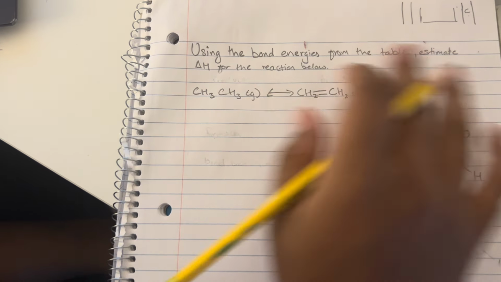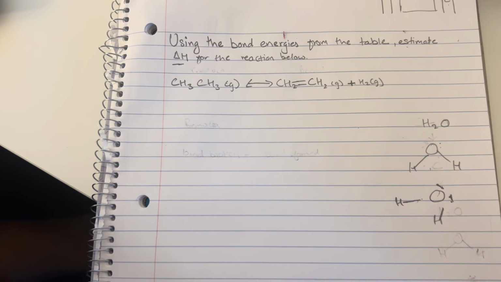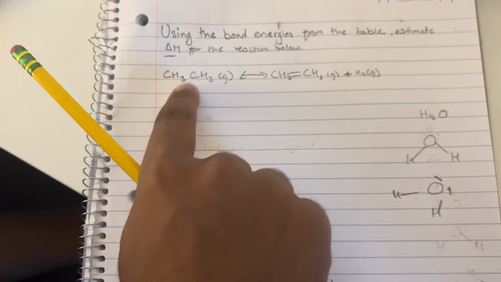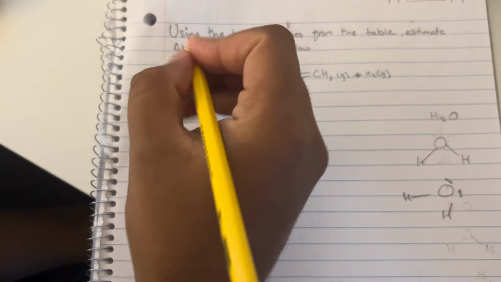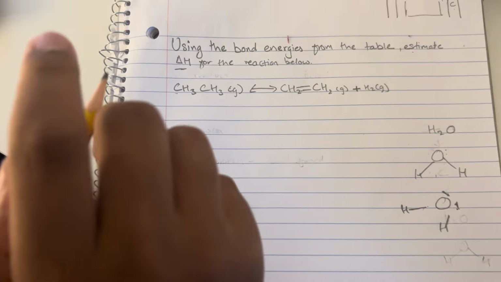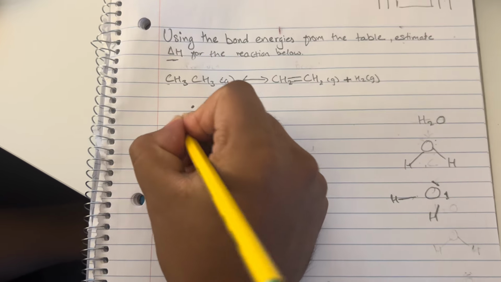We have to find the change of energy between the bonds from the table. Firstly, we have to make a Lewis structure of the composite compound. The valence electrons for carbon is 4, so we have 1, 2, 3, 4.